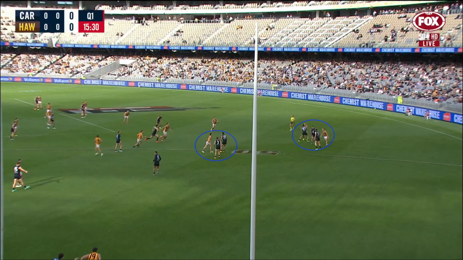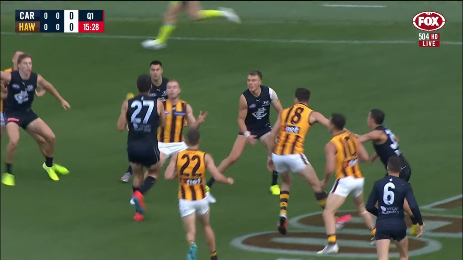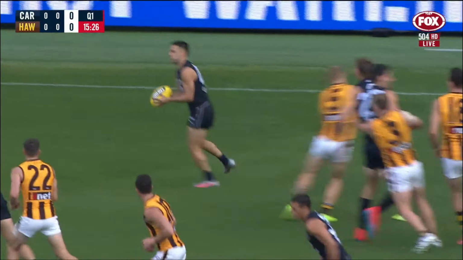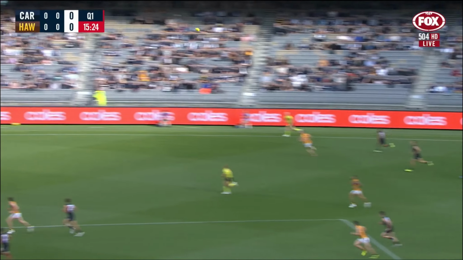Hawthorn are well outnumbered in front of the ruckman, which leaves us a great disadvantage. We do have spare numbers down the line. Smith is our only option out of the stoppage if we happen to win the hit out. Segler trips, and that makes it easy for Carlton to clear using their extra numbers in front of the ruck.